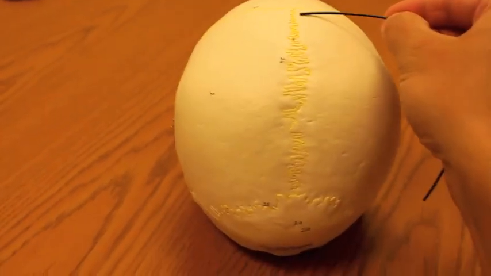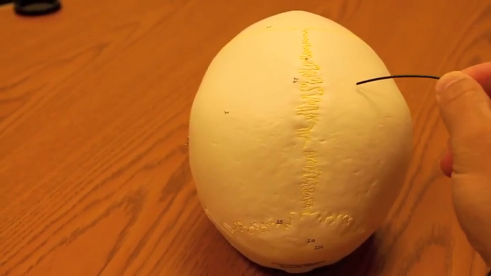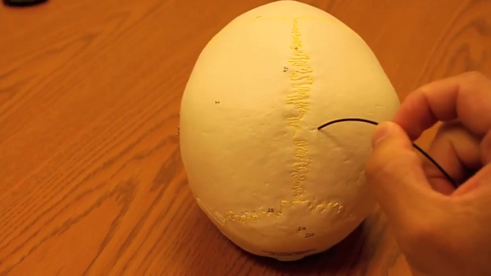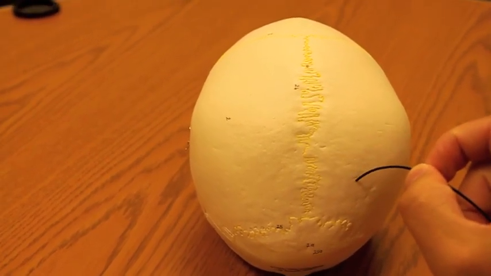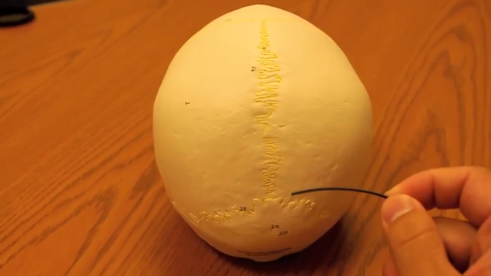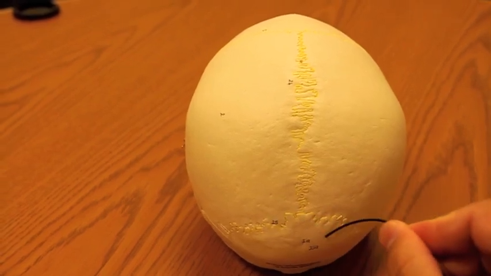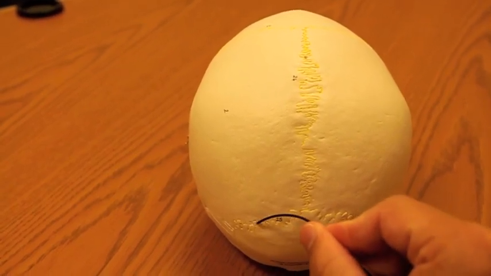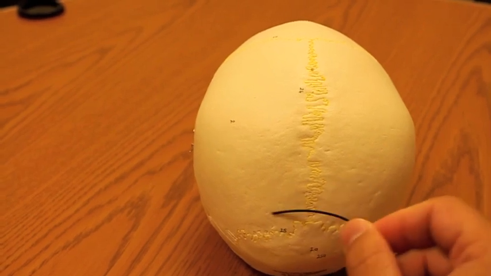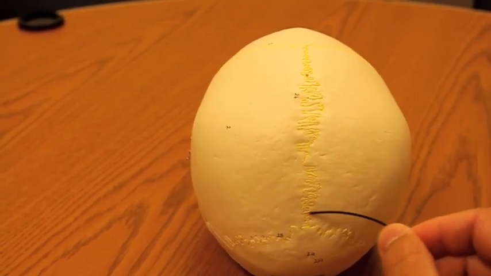We have the sagittal suture that just runs right down the middle of the two parietal bones. On the parietal bones, you'll notice some tiny little foramen, which are just referred to as the parietal foramen. You also have the lambdoid suture, which separates the parietal bones from the occipital bone. The area where these sutures meet is called the lambda.